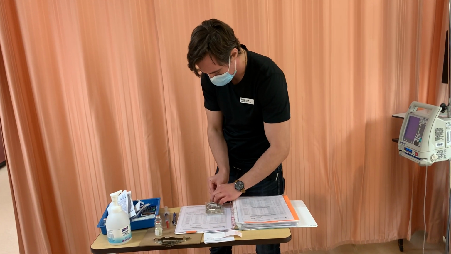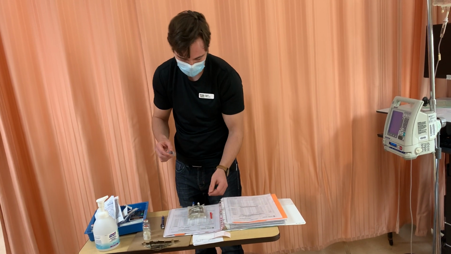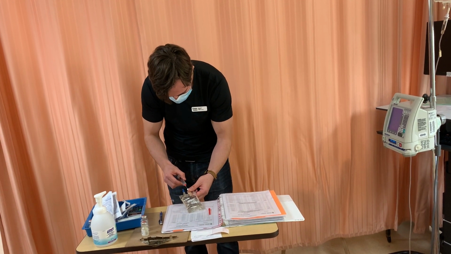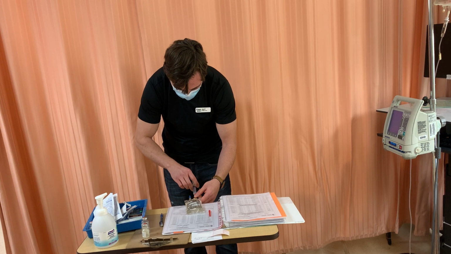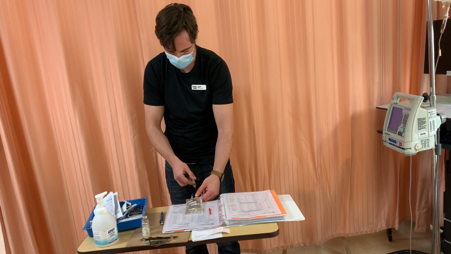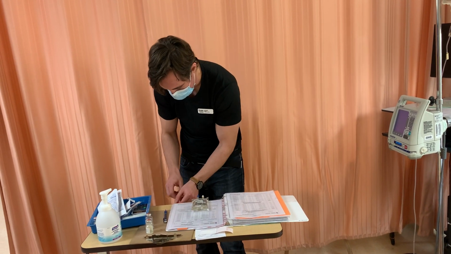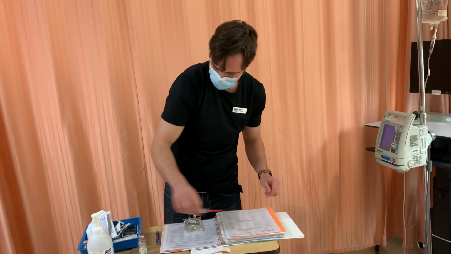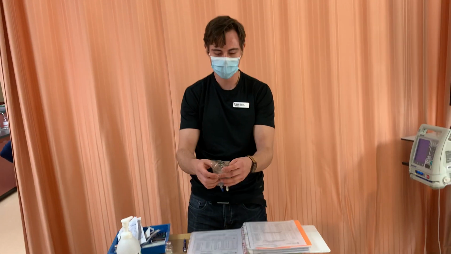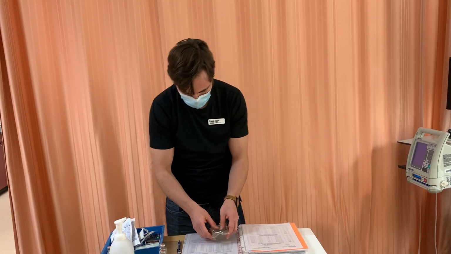I'm going to swab the port for 30 seconds, let it dry for 15. I also check to make sure that our mini bag is not expired. I'm going to dilute our medication in our mini bag, do the scoop method, and this will go in the sharps container. And then I'm going to gently rotate our medication to make sure that it is all dispersed.